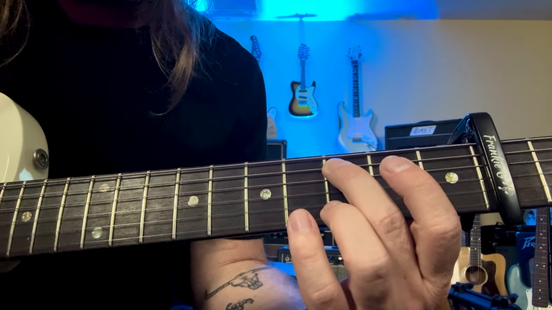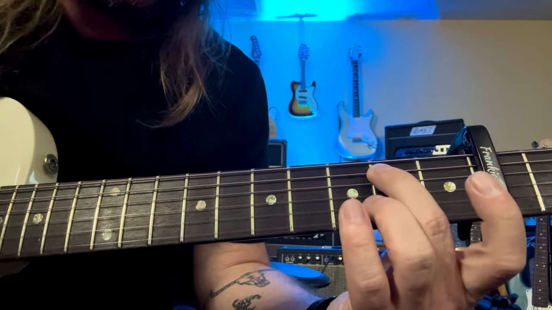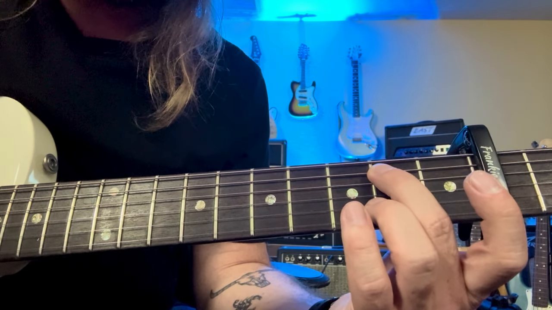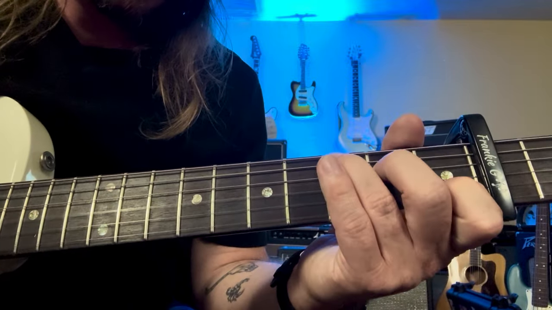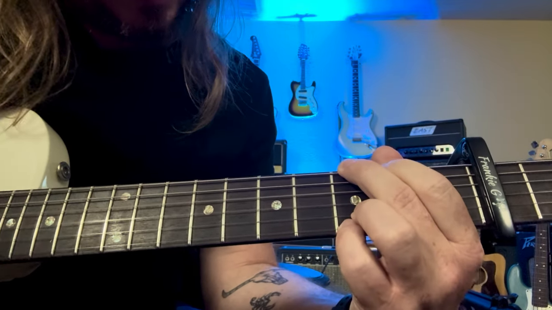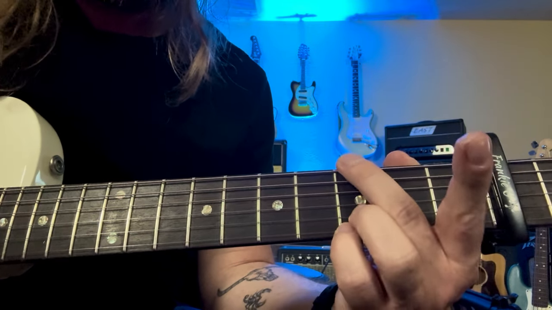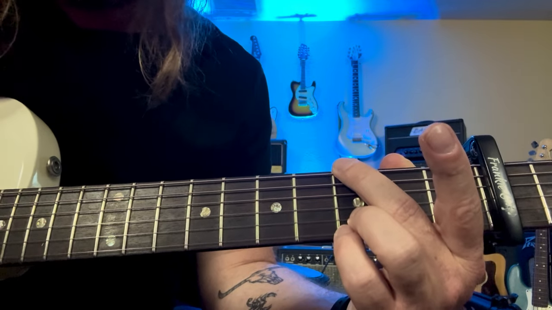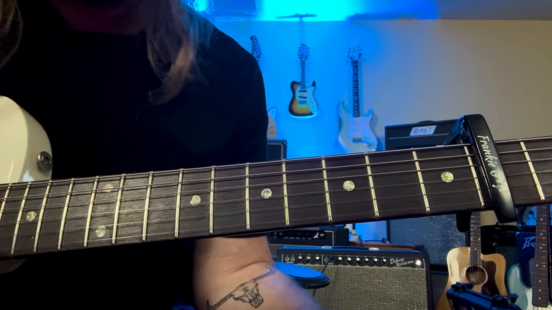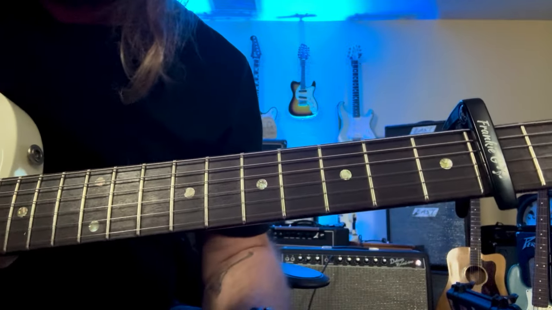If I look at my root of the 4 chord, that's going to go down a half step to my major third. And then, you know, the 5, I was wrong. The 5 of the 4 chord is going to be your root, your 1 of the tonic.